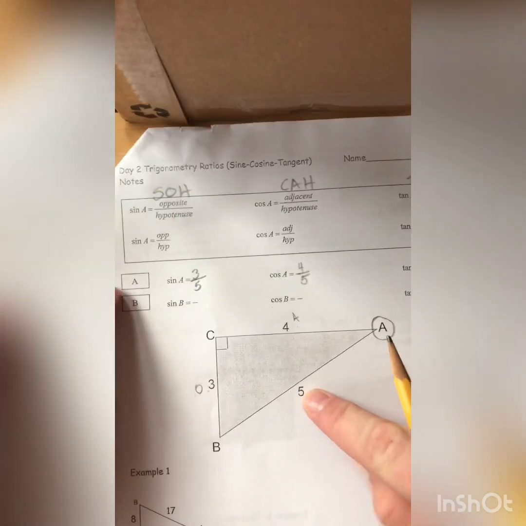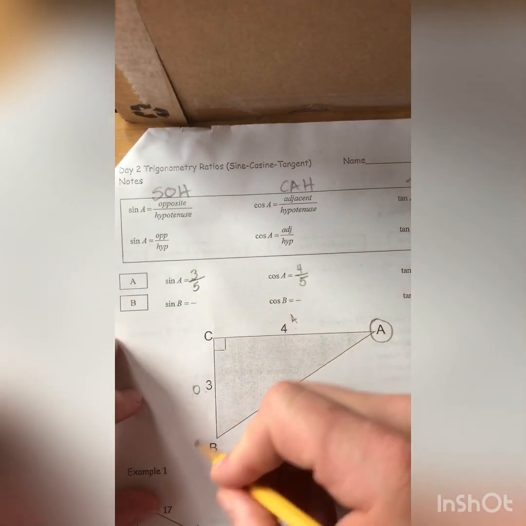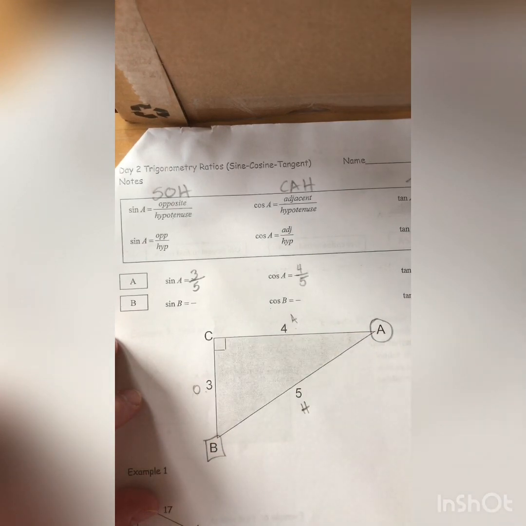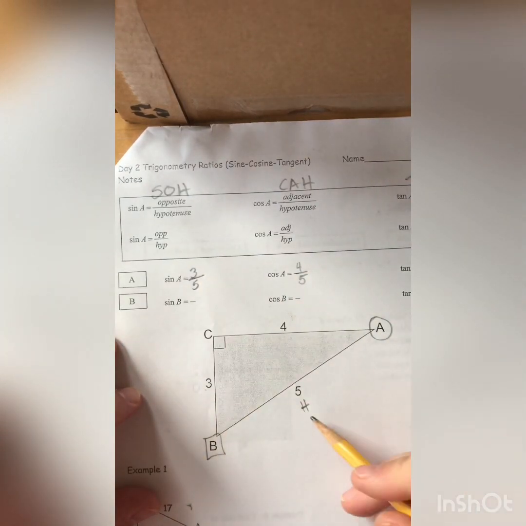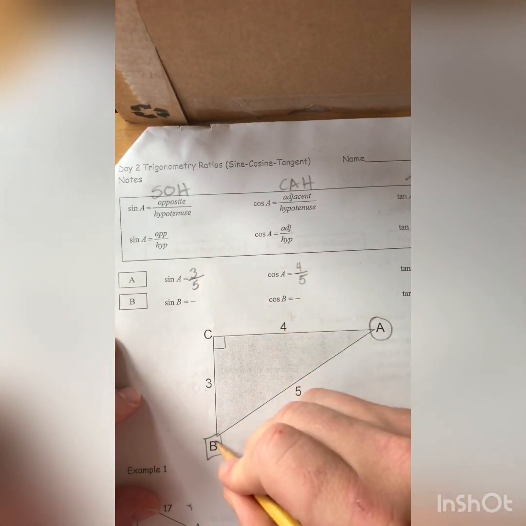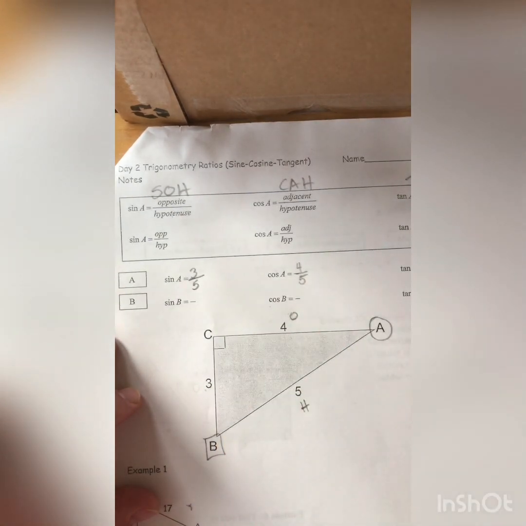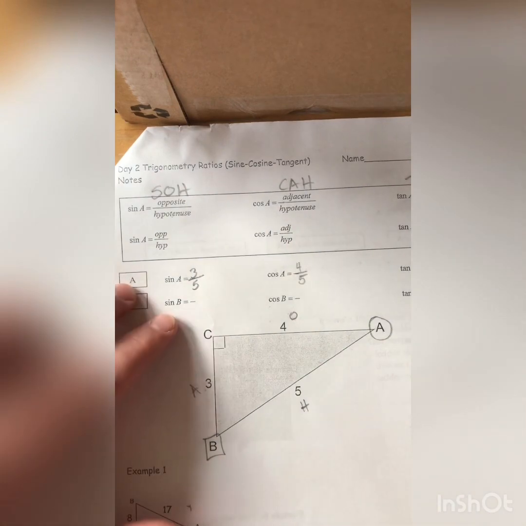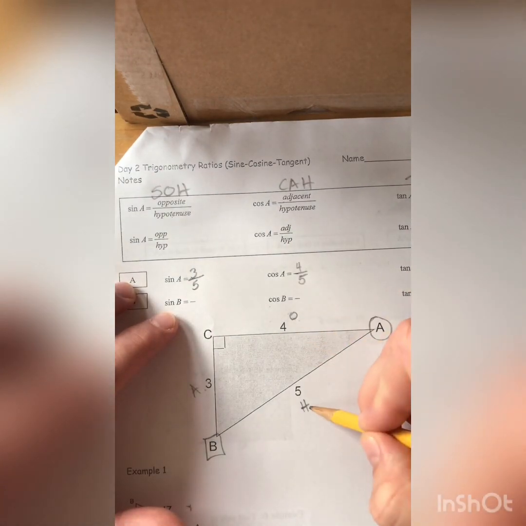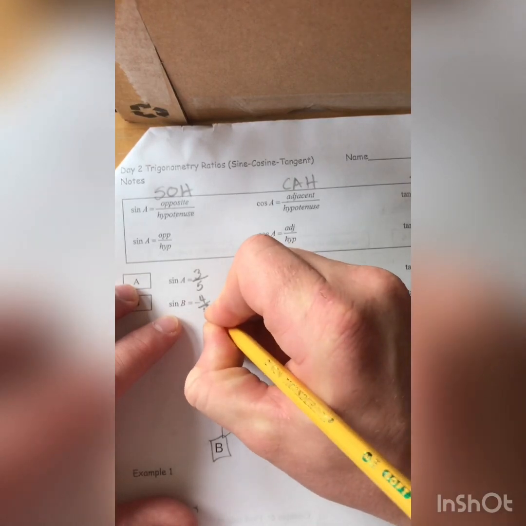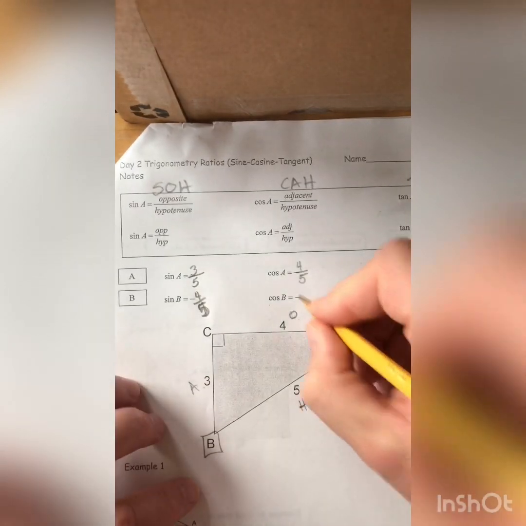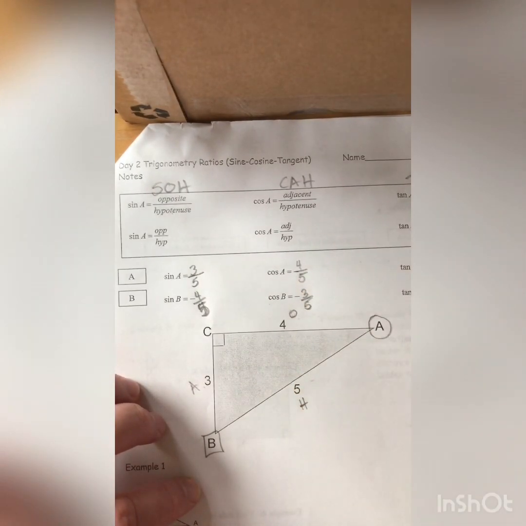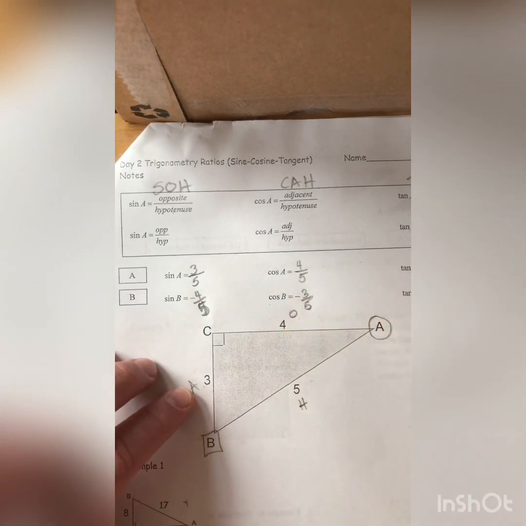Now this next example, part B here, we're going from angle B, okay? So now we're looking down here at angle B, so what's going to switch in this example is our opposite and our adjacent. The hypotenuse always stays the same. It's the hypotenuse, okay? So now from B, 4 would be my opposite side, 3 would be my adjacent side. So sine of B, which would be opposite over hypotenuse, would be 4 over 5. Cosine of B would be adjacent over hypotenuse, that'd be 3 over 5. Okay, and then tangent of B, opposite over adjacent, would be 4 over 3, all right?